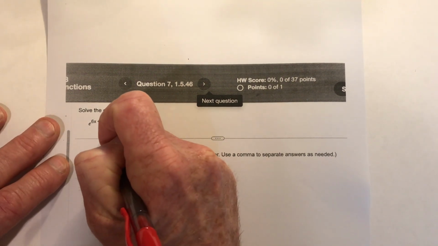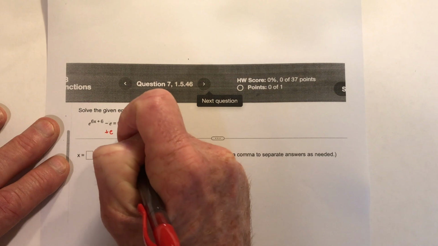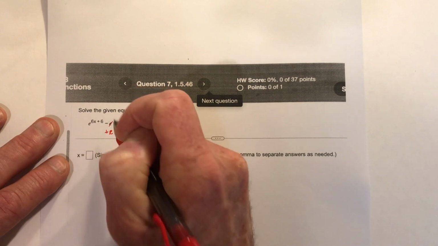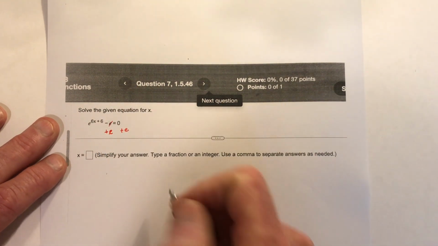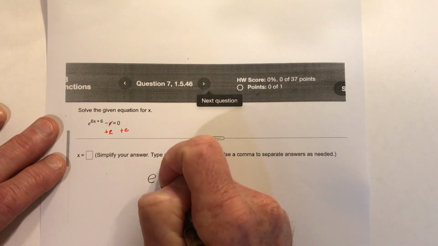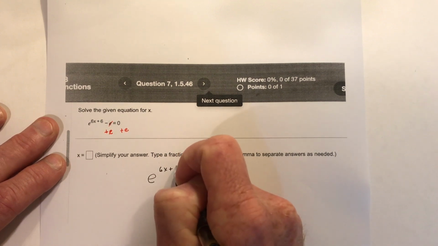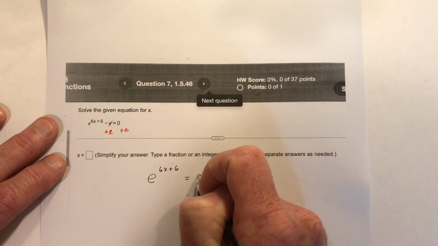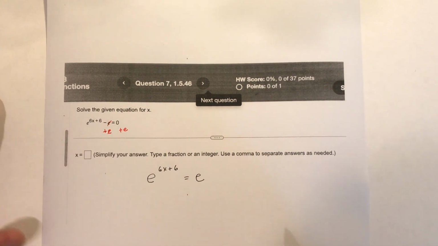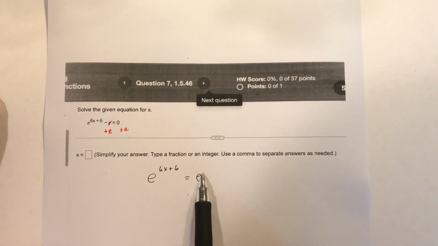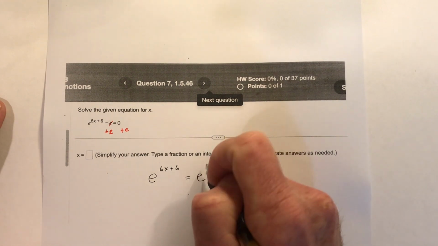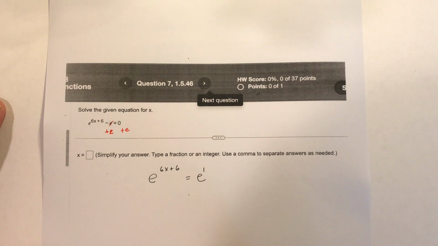So first thing I need to do is add e to both sides. So it's then going to say e to the 6x plus 6 equals e. The reason I'm doing this one is because when you just have an e, you go, hey, wait a second, there's no exponent there. Well, e to the 1 is the same thing as e, so that means that the exponent is 1.